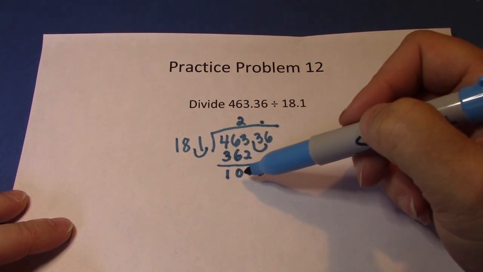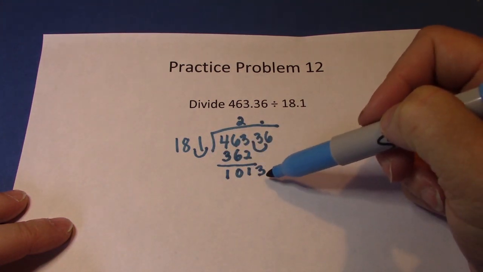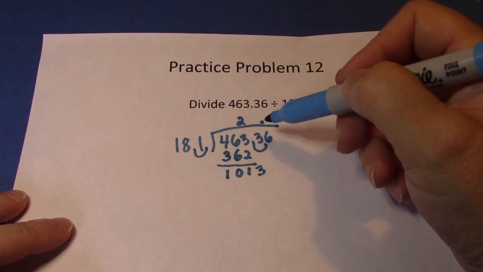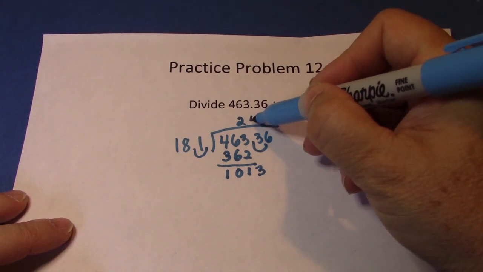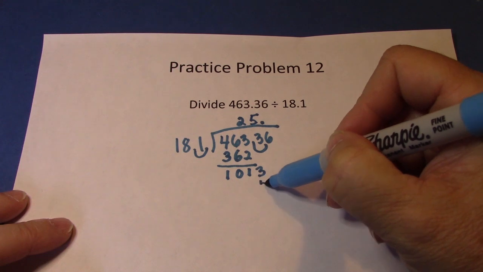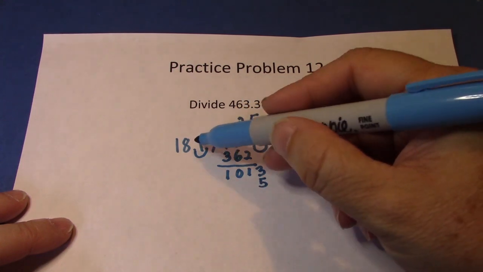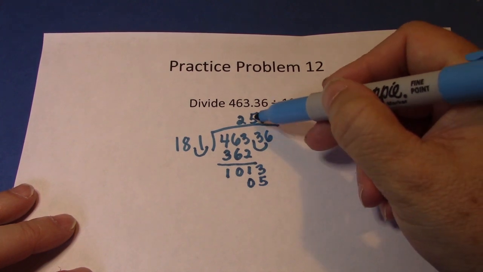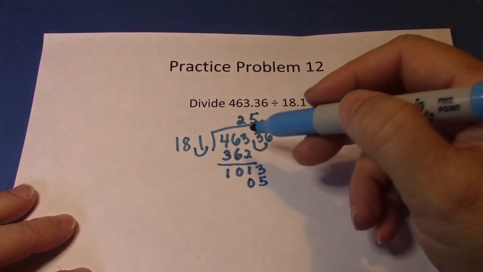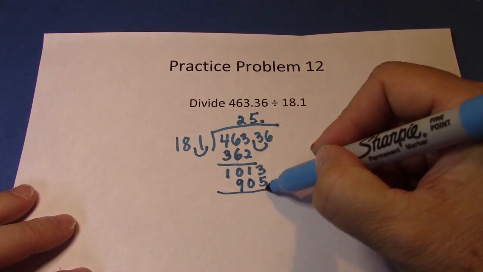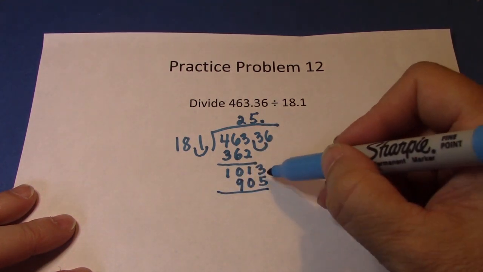181 doesn't go into 1, 10, 101. Should go into 1013 though. About how many times? I'm going to try 5. Now we multiply. 5 times 1 is 5. 5 times 8 is 40. Put down 0, carrying 4. 5 times 1, not 5, plus that 4 is 9. That's great. This is less than that.